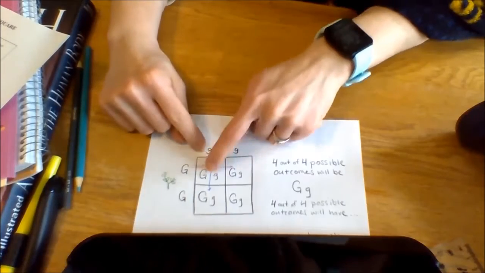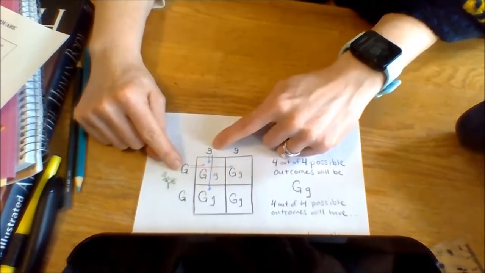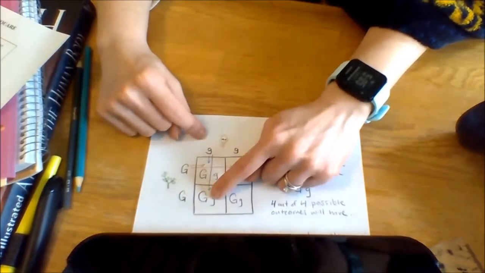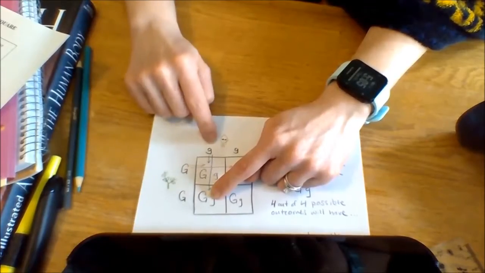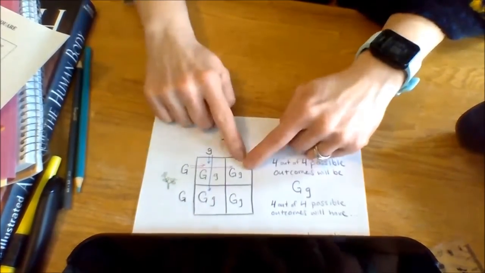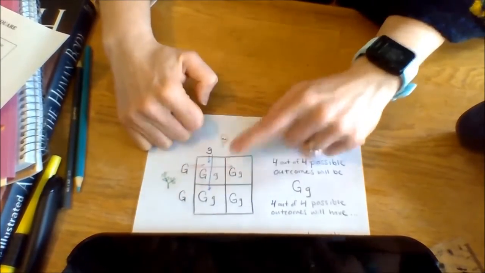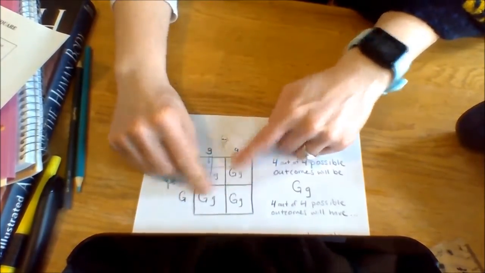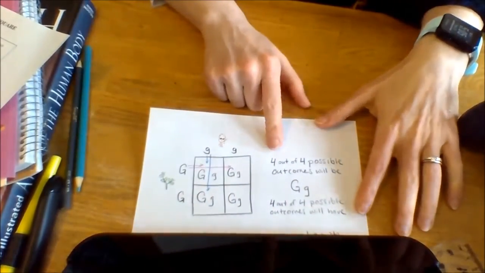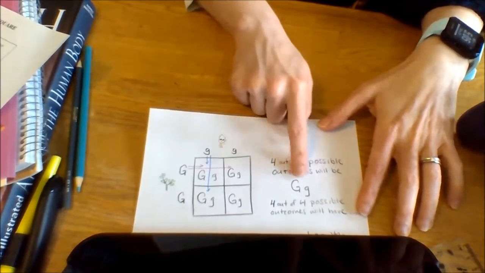So this box is the cross between this gene and this gene, so we get capital G, lowercase g. And this box is the cross between this, and so we get capital and lowercase. And this one is a cross between these two, so we get capital and lowercase, and this one is a cross between these two, so we get capital and lowercase. And in this case, what we can see is that 4 out of 4 possible outcomes will be capital G, lowercase g.